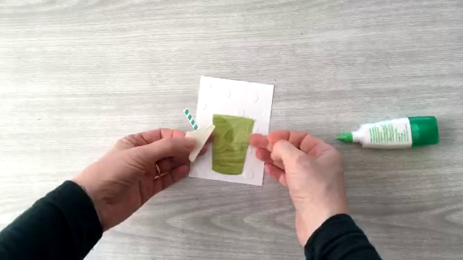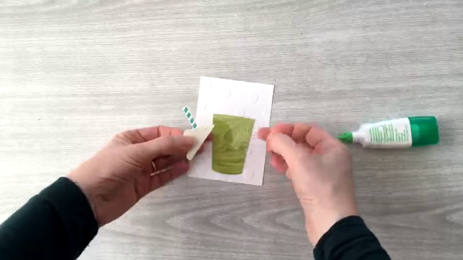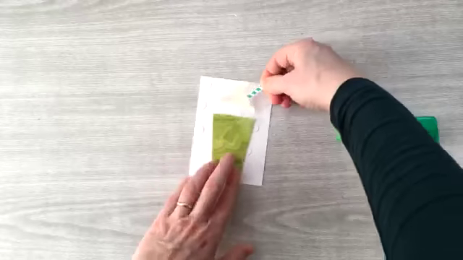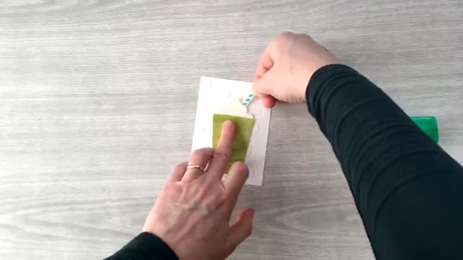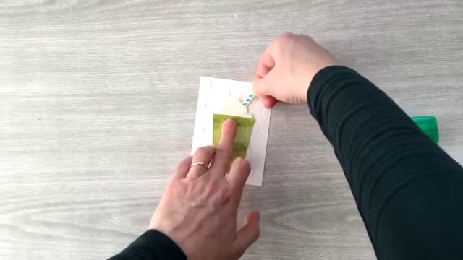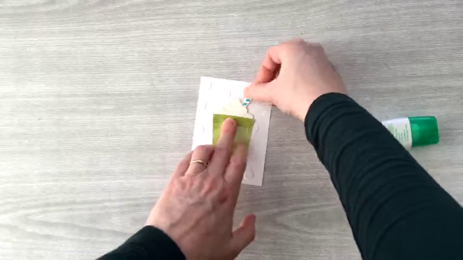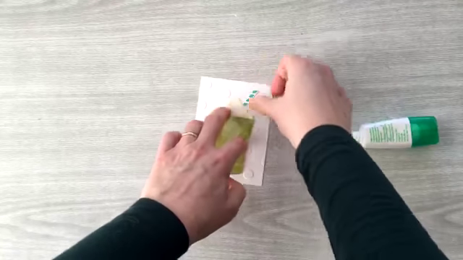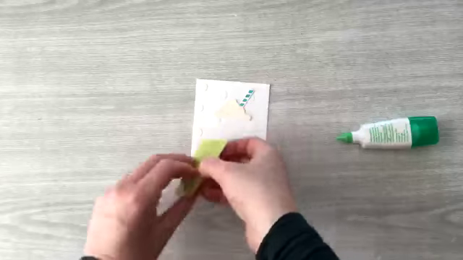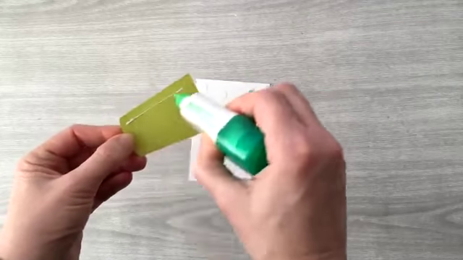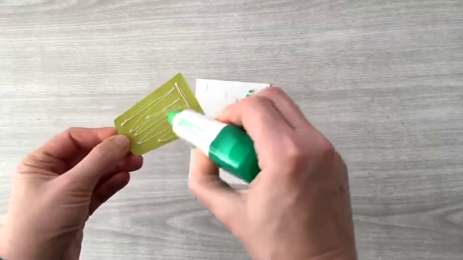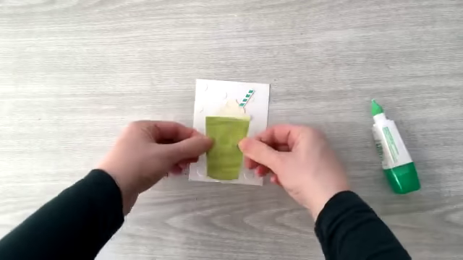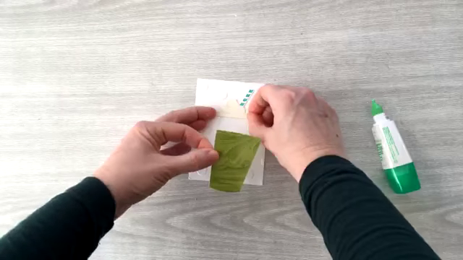I've got my card kind of lined up the way I want it, and then I'm going to come in here and I'm going to stick this like that, and I can press this down and make sure it sticks. And then I can come in here and add my cup. Make sure that's level.